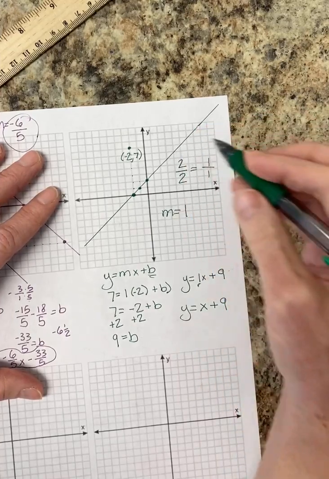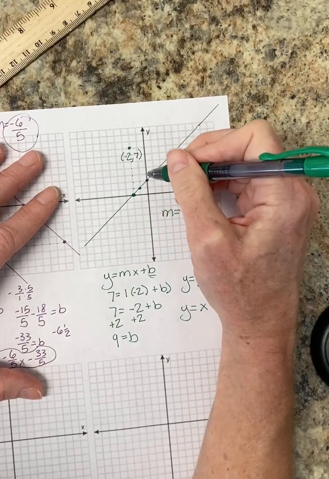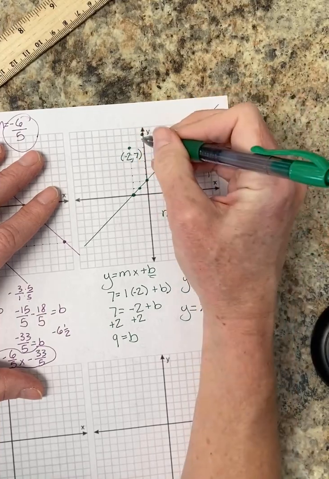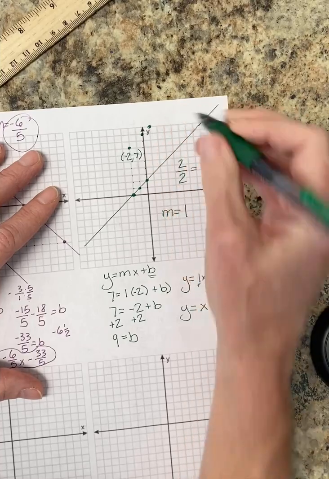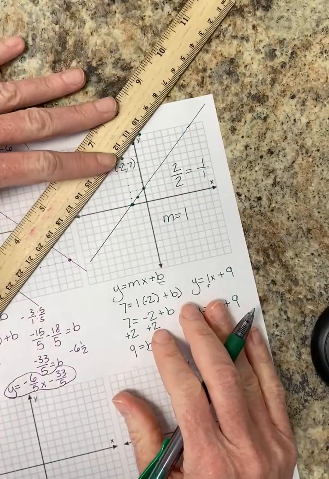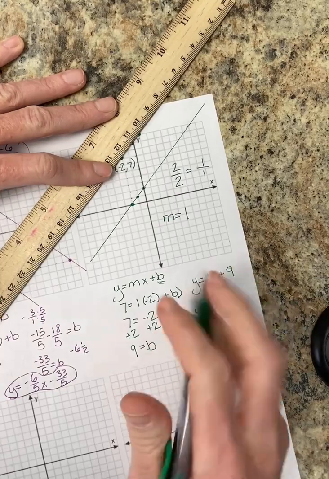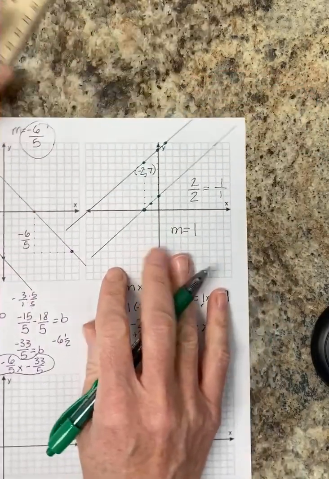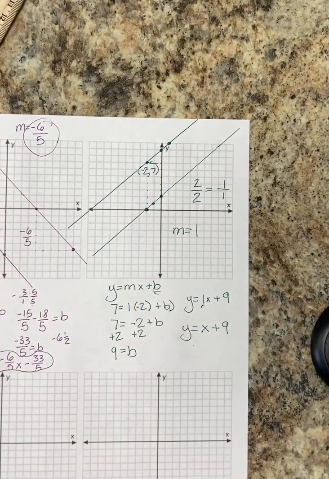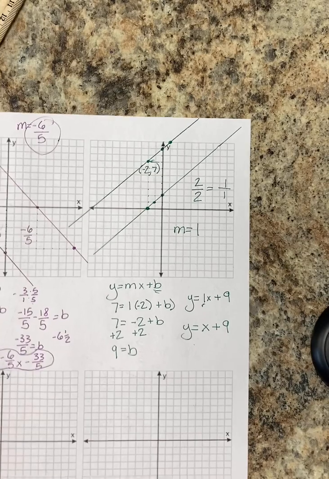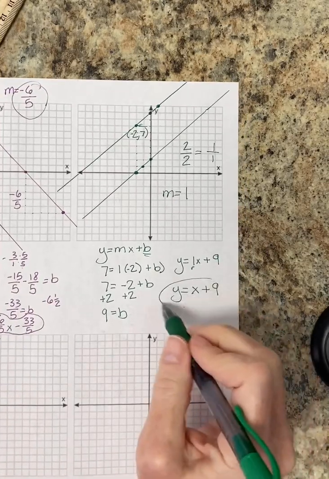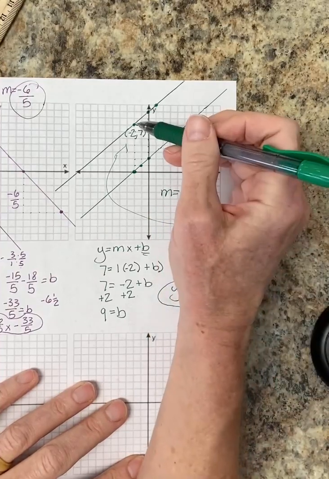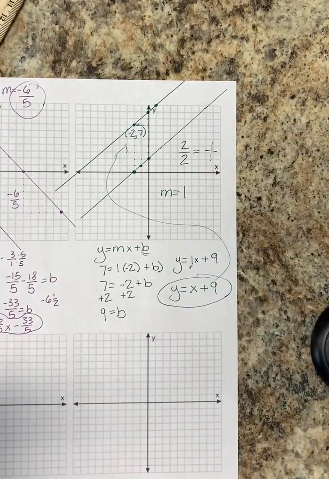So let's see if this works. 1, 2, 3, 4, 5, 6, 7, 8, 9. And then let's do up 1 over 1 for our slope. Connect those dots. And boom! It goes through that point. Yay! It totally worked. So this is the equation for that line that's parallel to this line and goes through that point.